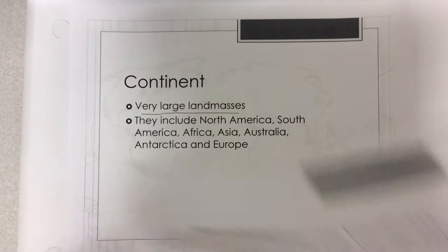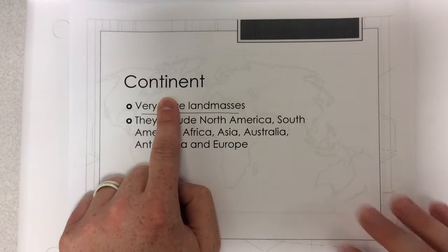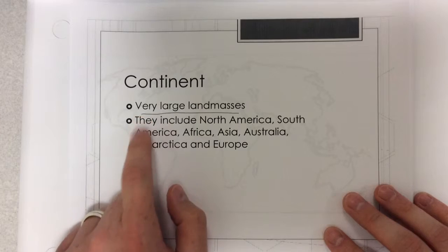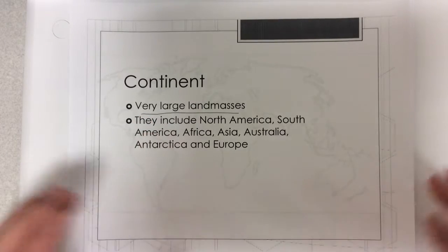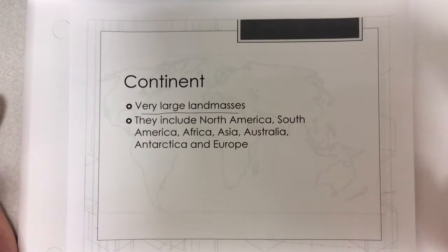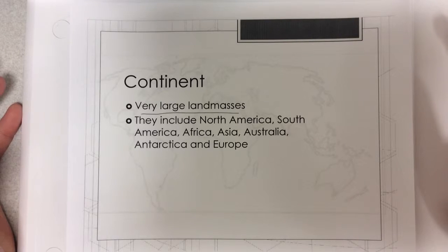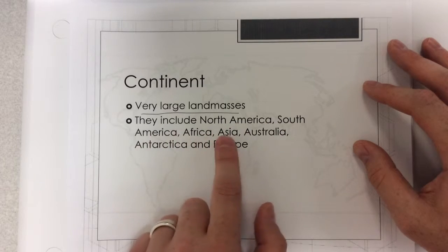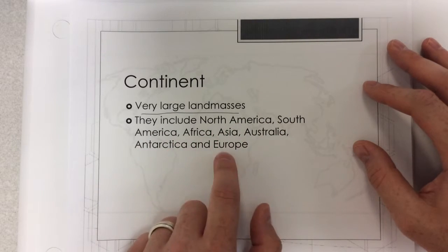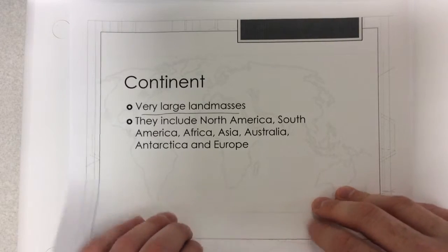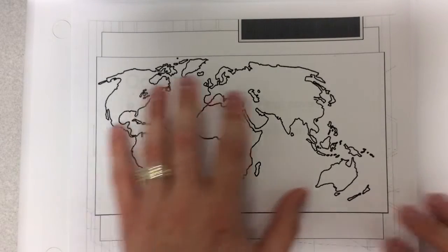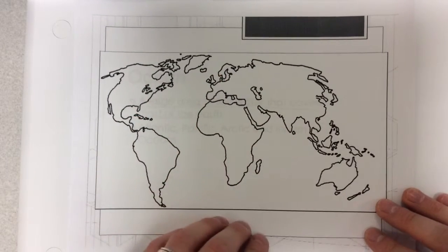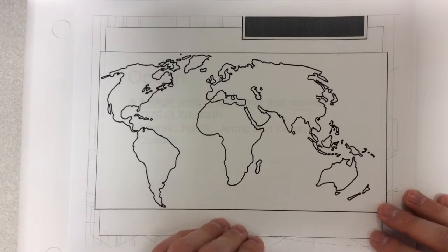Foundation unit vocabulary, first word that we have is continent, so copy down that and then copy down very large land masses. This is very large land masses, just a giant chunk of land where we have everything kind of set up in. They include North America, South America, Africa, Asia, Australia, Antarctica, and Europe. These are our 7 continents that we'll have. Later on, we will label this map. It will look just like this. We'll probably do it after we're done with all the vocabulary.